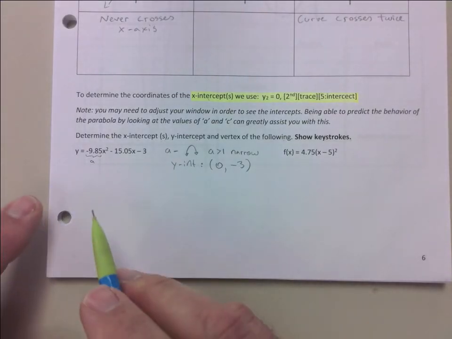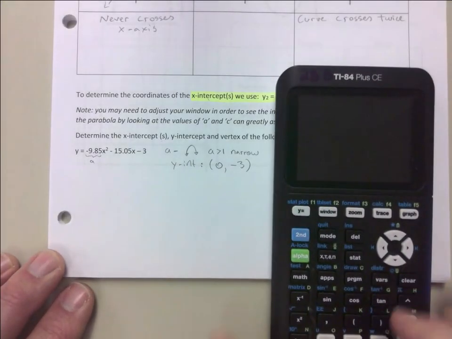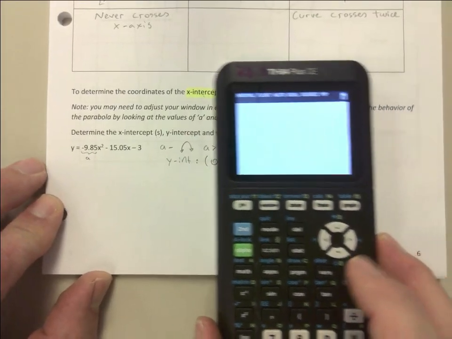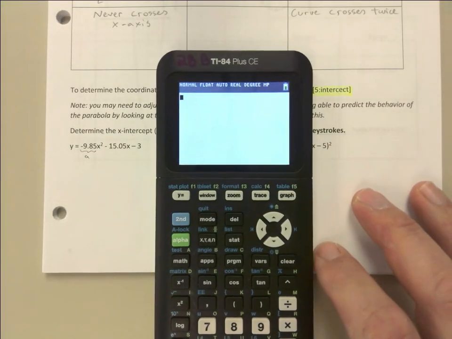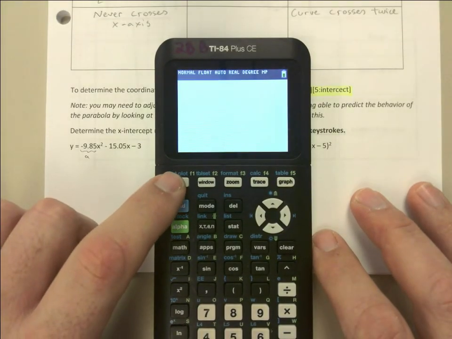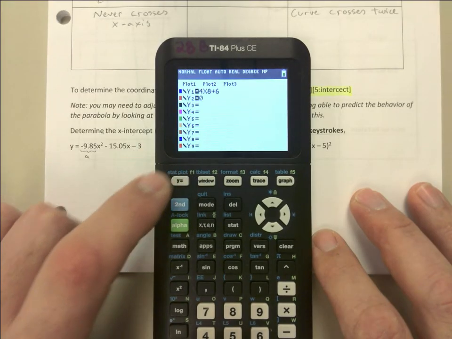Okay, so let's use our calculators for this. Everybody look up here. I'm going to show you, this is brand new. Okay, I'm going to show you how to do this. Whenever we want to graph in this course, you're going to press Y equals. Everybody should be pressing Y equals right now.